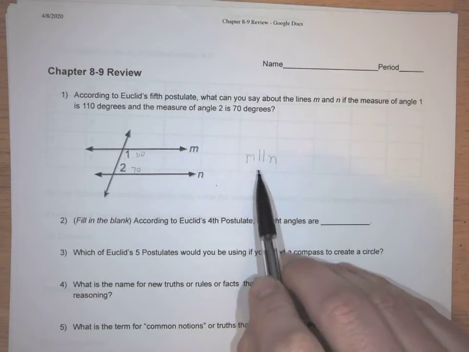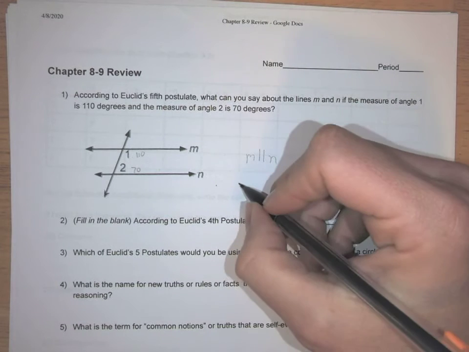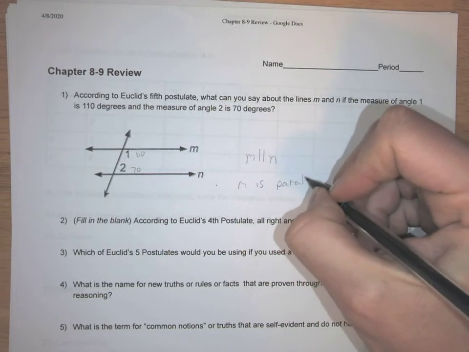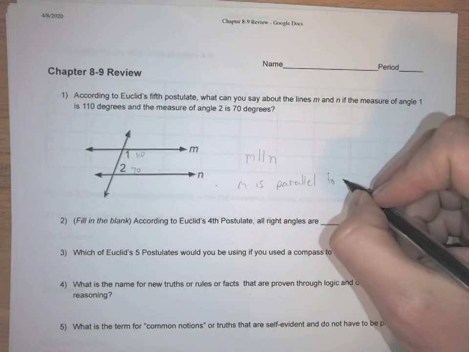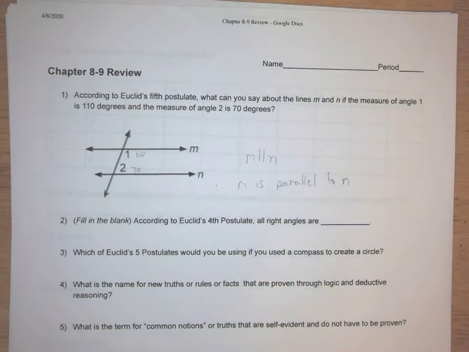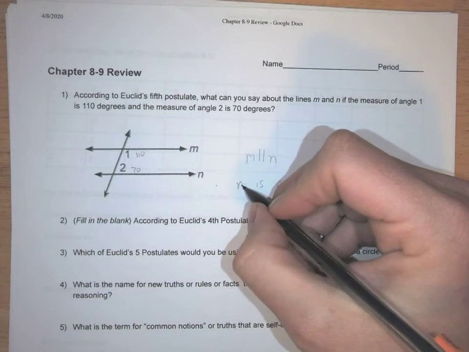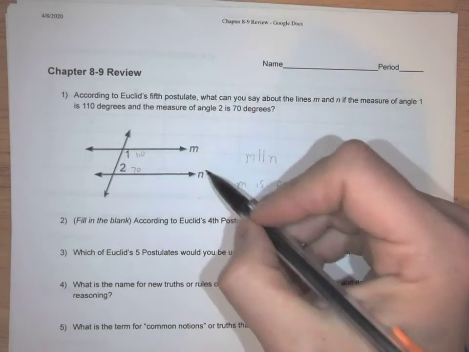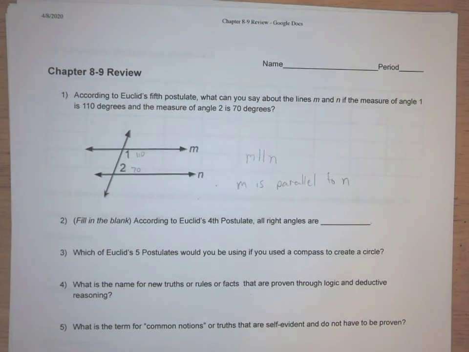This is our parallel symbol. Or we could write it out in words. M is parallel to N. Remember that points usually are capital letters, and then lines are usually labeled with lowercase kind of scripty letters. So you can see these are kind of italicized there.